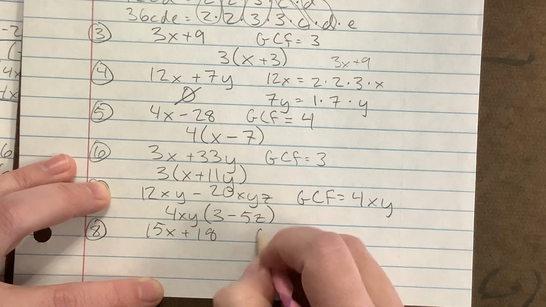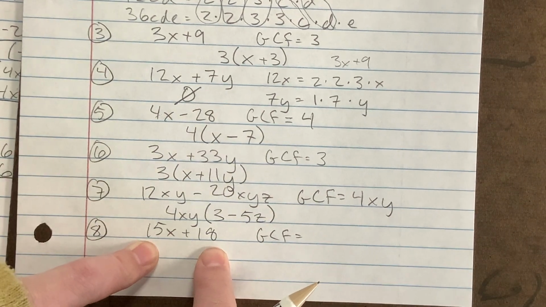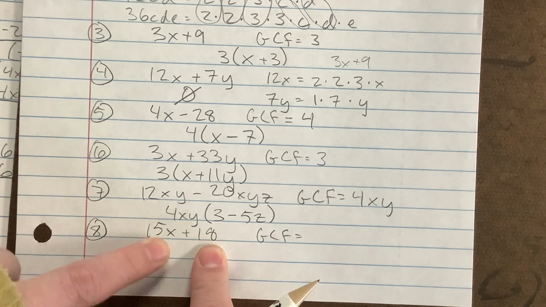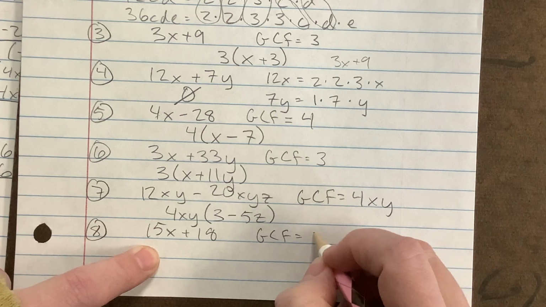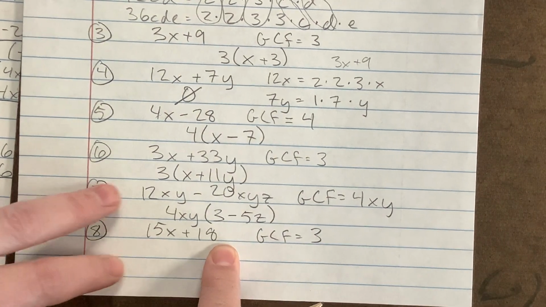Okay, so let's find our greatest common factor. My guess is 3. 15 divided by 3 is 5. 18 divided by 3 is 6. There are no common factors in 5 and 6, so 3 it is. And we don't have an x in the second one, so no variable.